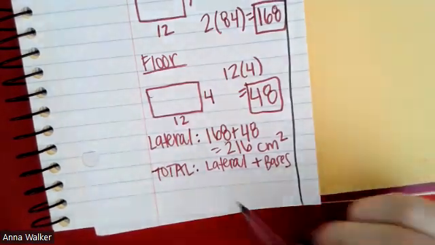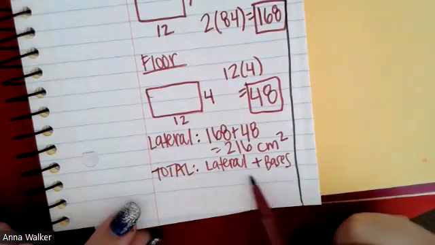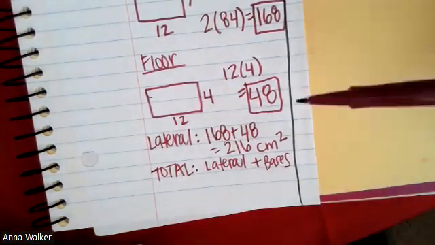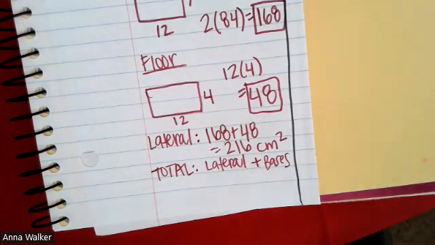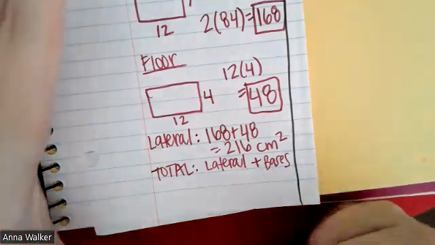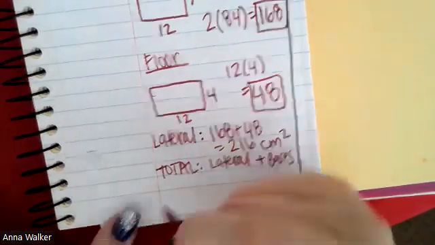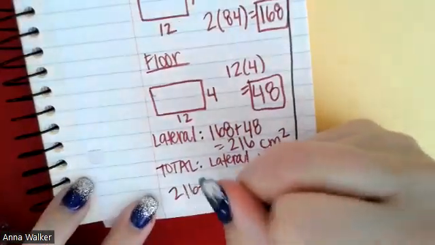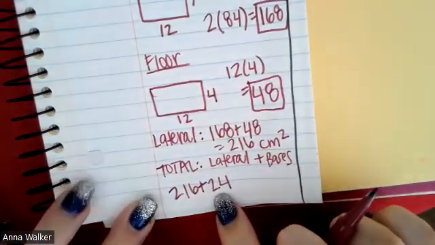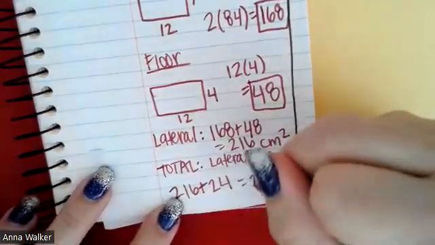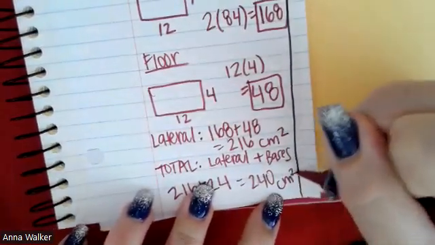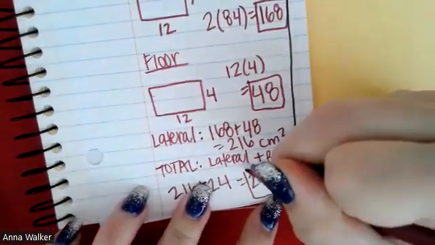The total surface area is just going to be this lateral area plus the amount of the bases, or pretty much all of the areas that we have found for the front, the back, the left, the right, and the floor. So that's going to be 216 plus that original 24. That says plus 24, which is going to make 240 centimeters squared, because we are talking about area.